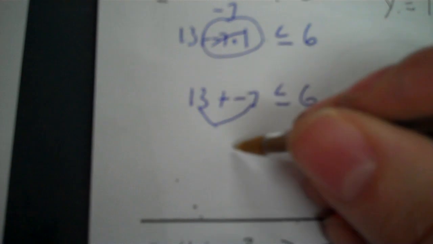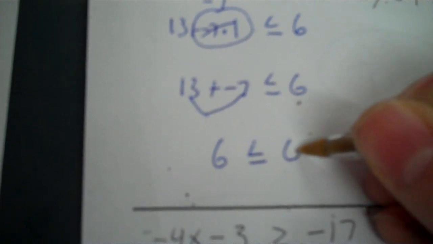Okay, 13 plus -7 times y is less than or equal to 6. Now I substitute 1 in place of the y. So you have 13 plus -7 times 1 less than or equal to 6. So first I times -1 times 7, that's -7. So I have 13 plus -7 less than or equal to 6. And we add these two, that's 6, less than or equal to 6.